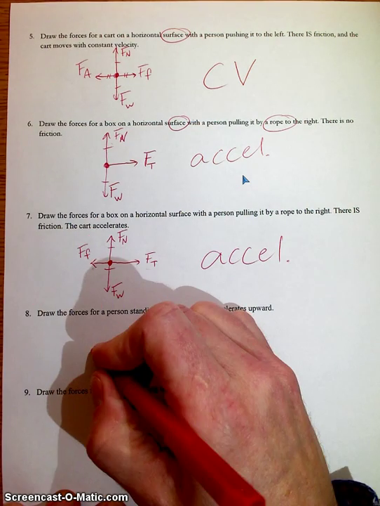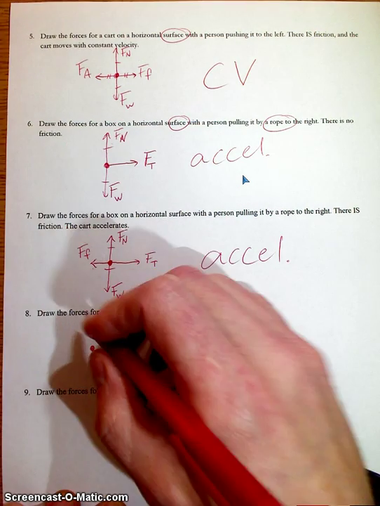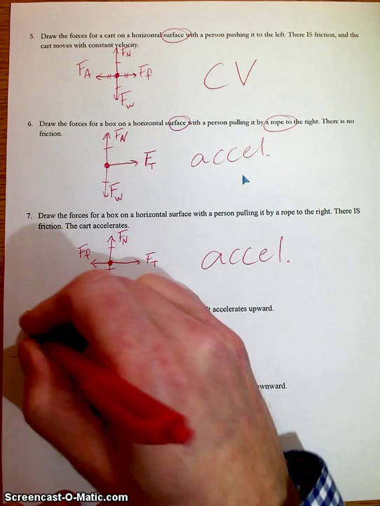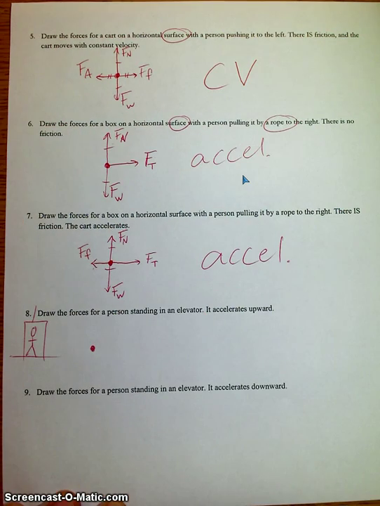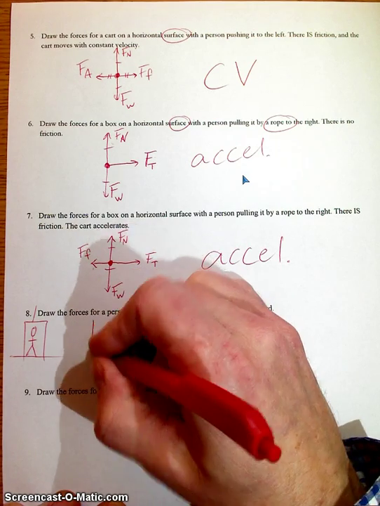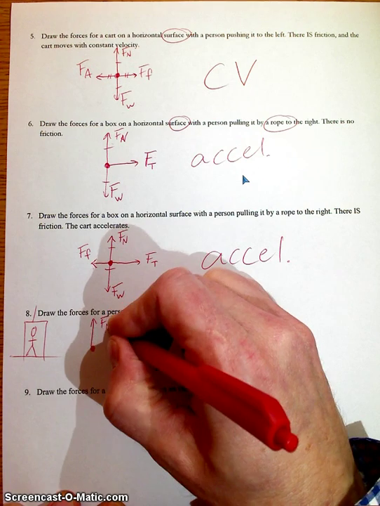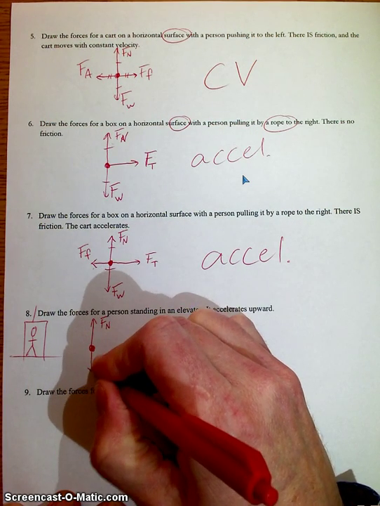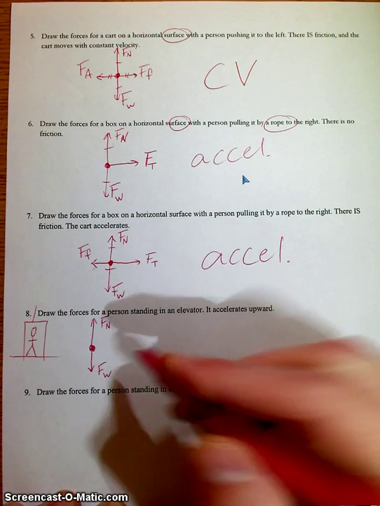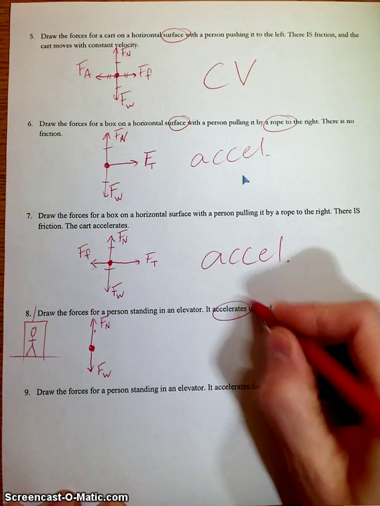If a person is standing in an elevator that's accelerating upward, if you imagine the box of the elevator, here's the person. They're standing there. There's a normal force on the person, but here's the thing. The normal force actually got greater than the weight. The weight never changed, but that normal force is greater because it accelerates.